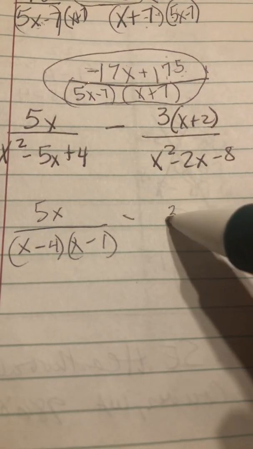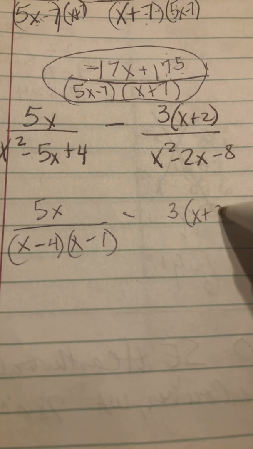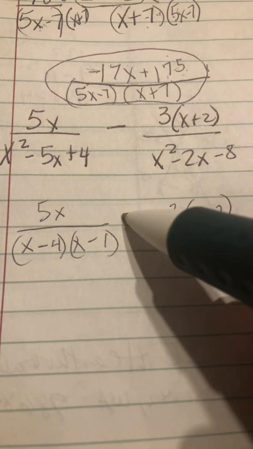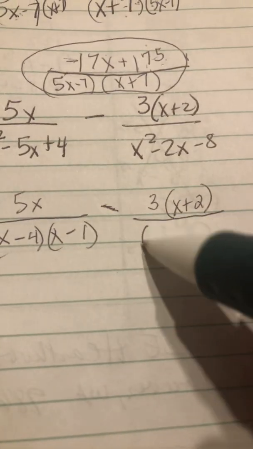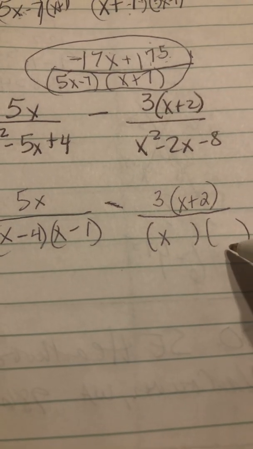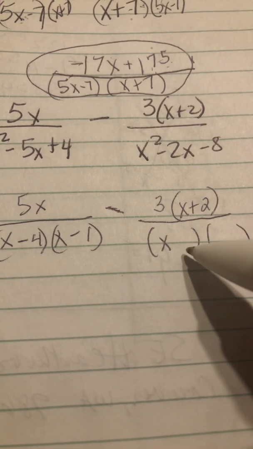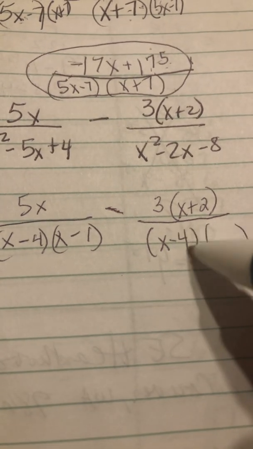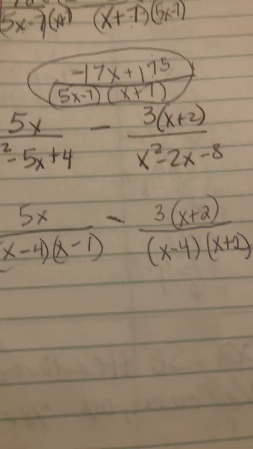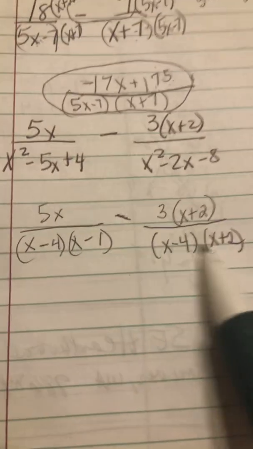Subtract, and then we already have the top part factored. You don't necessarily have to do that. We're going to actually unfactor it; we're going to multiply in a second. But the bottom we need to have factored. So what makes 8? 4 times 2, so it'll be x minus 4 and x plus 2. Okay, so now we have this factored.